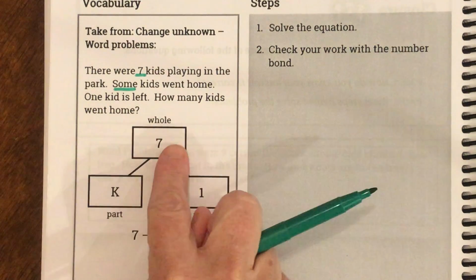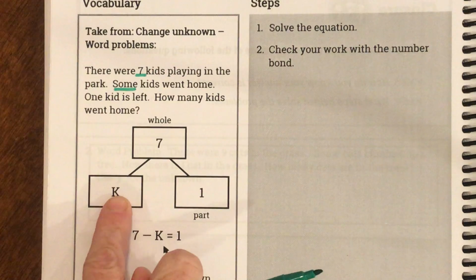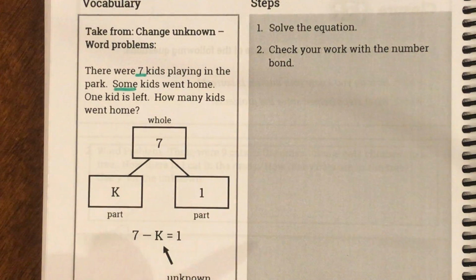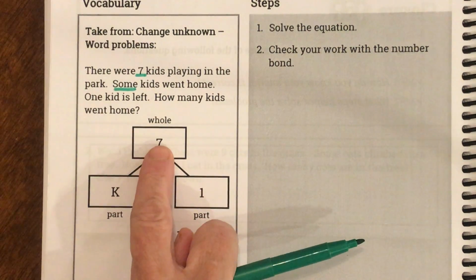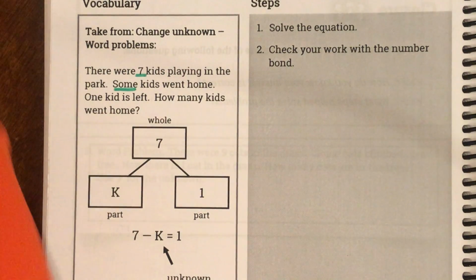Okay, so if we see in our number bond, our whole's up top, and then we have our 2 parts, the kids who went home and the one who's left. So our equation is 7 take away k equals 1, or the whole subtract 1 part equals the other part. Okay, so we're going to be using these number bonds today to solve our subtraction problem.